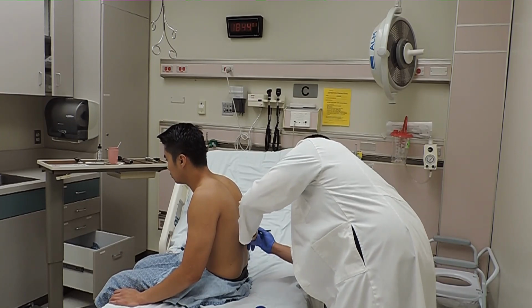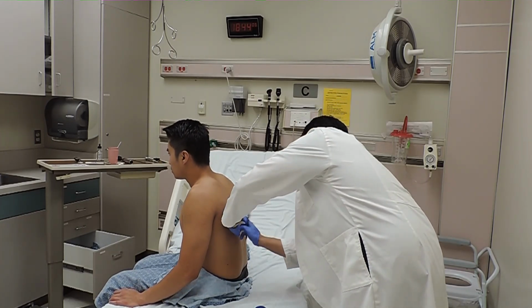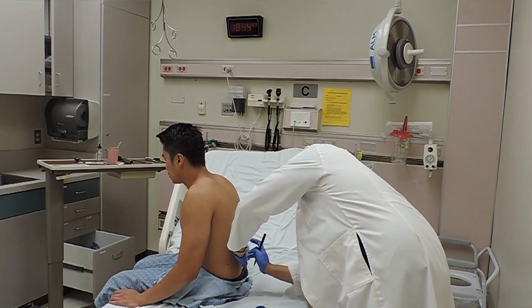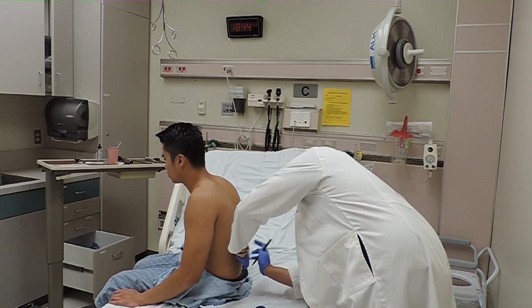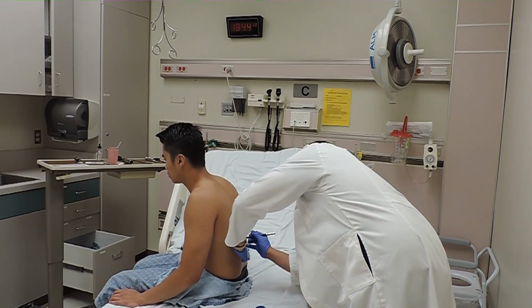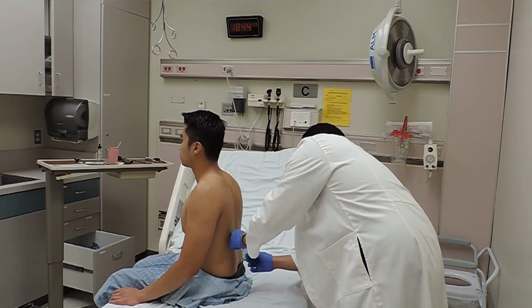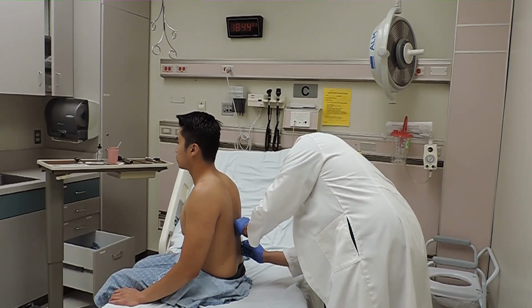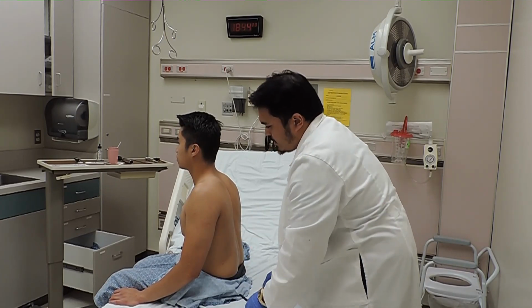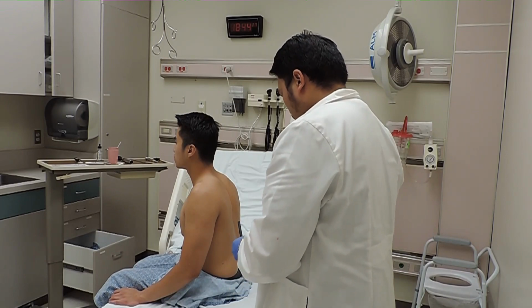Dullness over here. Same here. Take a deep breath and hold it. Dullness over here. Exhale and hold it. All right. And measure. And they are 3 centimeters on both sides, which is within the normal range, which is 3 to 6 centimeters.